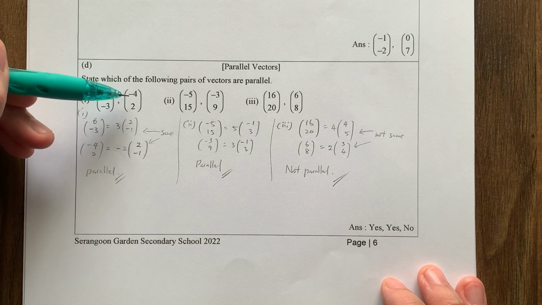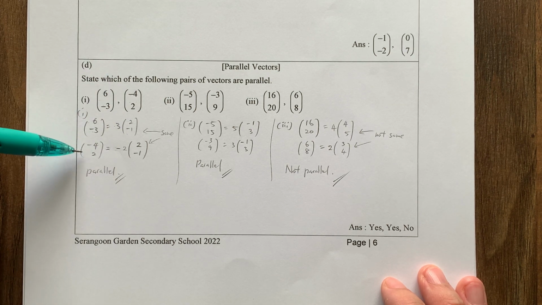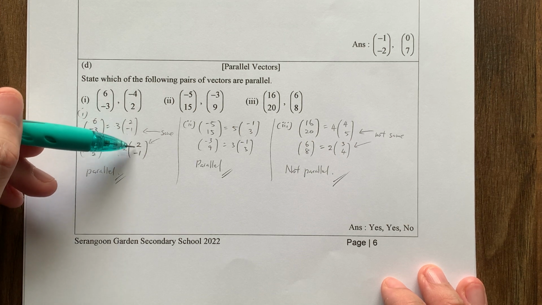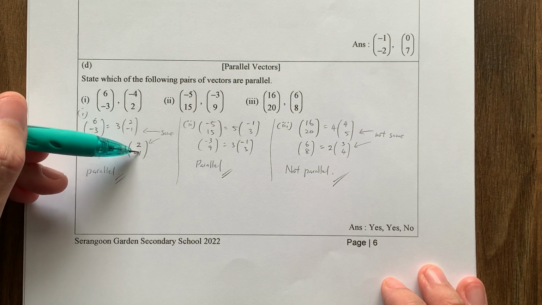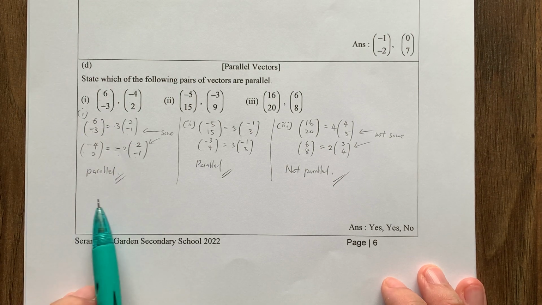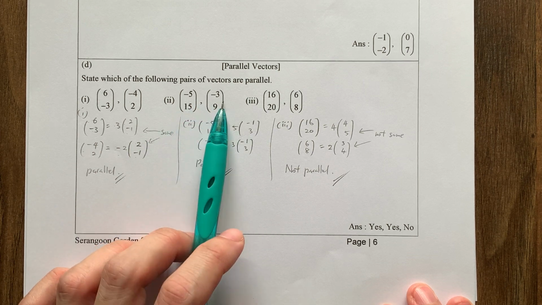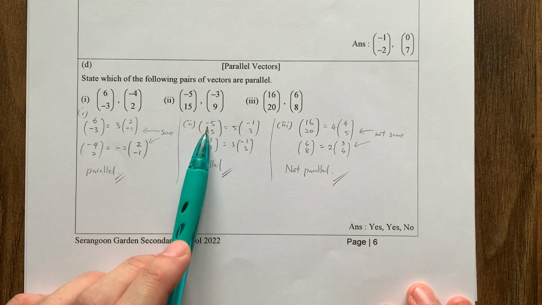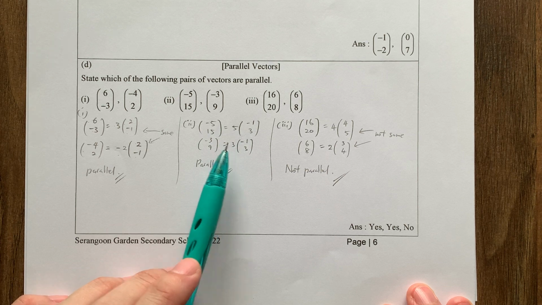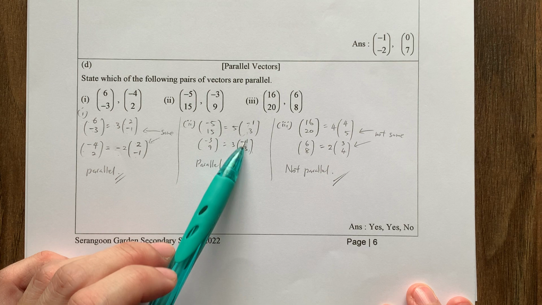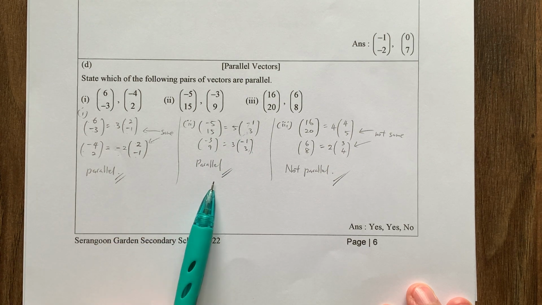So for the other one it is -4, 2 right here. I'm trying to take out a common factor. So I choose to take out -2. And you can see that the resulting one is 2, -1. So see, these two are the same. And from there, you can conclude that these two are parallel. So in this case, it's the same trick. These 2 vectors, I'm going to write here. I take out 5, I take out 3. I realize the resulting things that are left are -1 and 3. So they are the same. So these 2 are parallel.